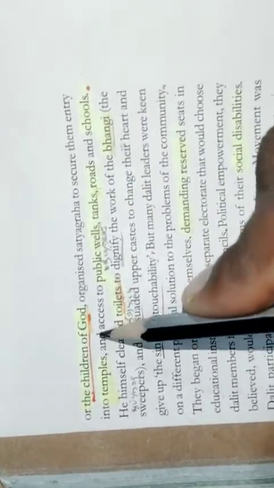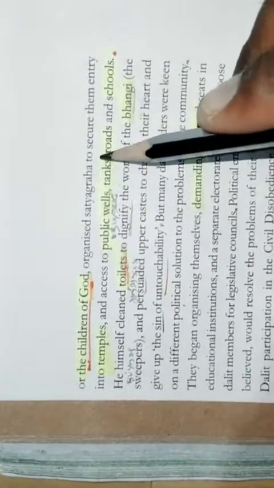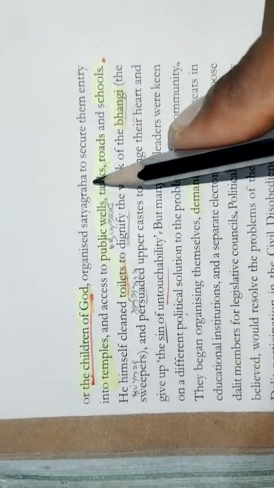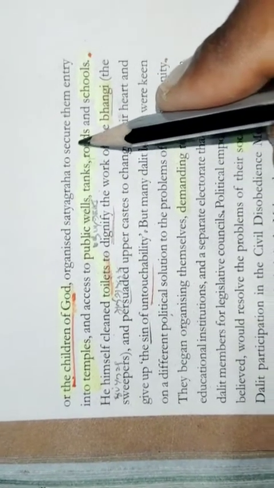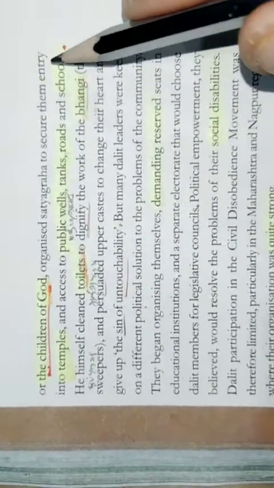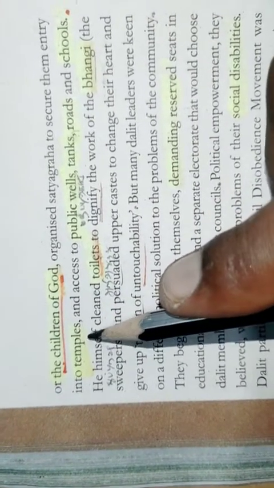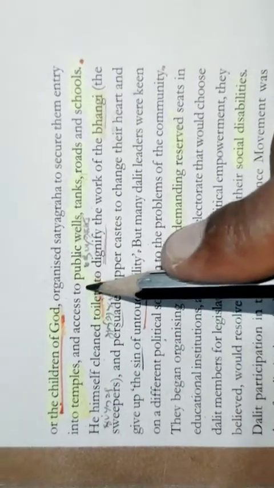He called the SC people children of God. He organized satyagraha to secure them entry into temples. So Gandhiji organized the satyagraha and secured the rights of the Harijans, the children of God. Before that the high caste people did not allow the low caste people inside the temple. So he told them to allow the SC people into temples and access to public wells.